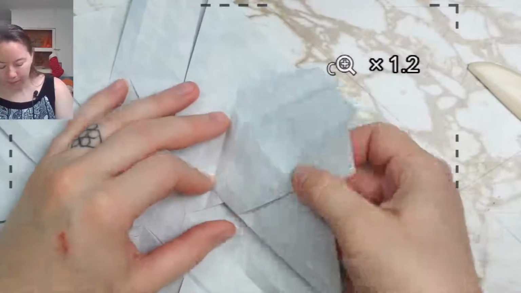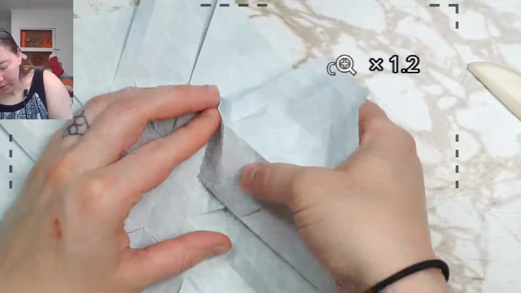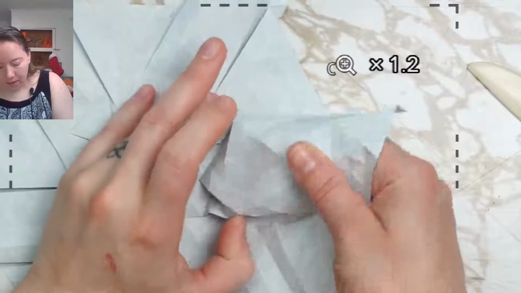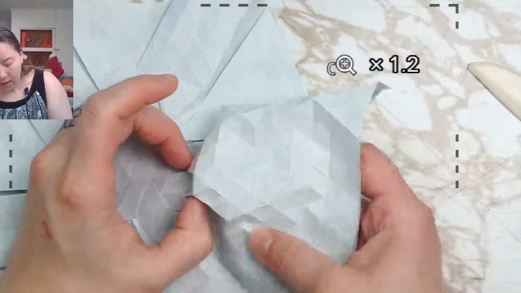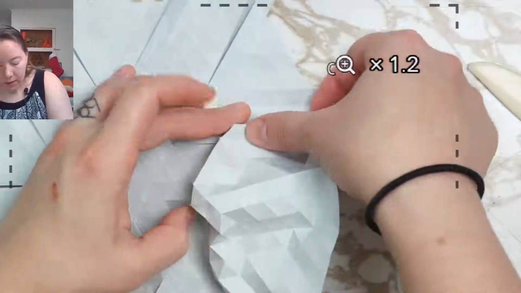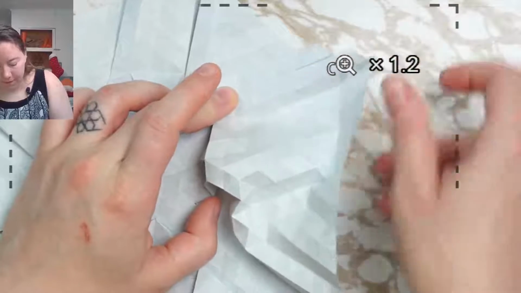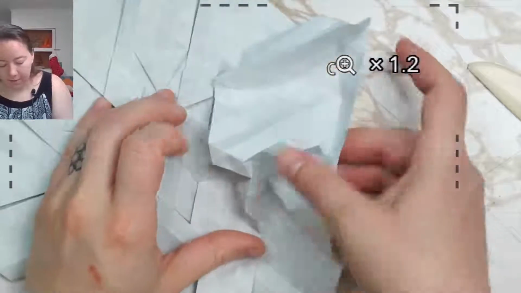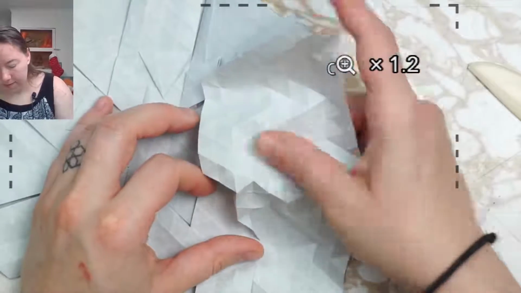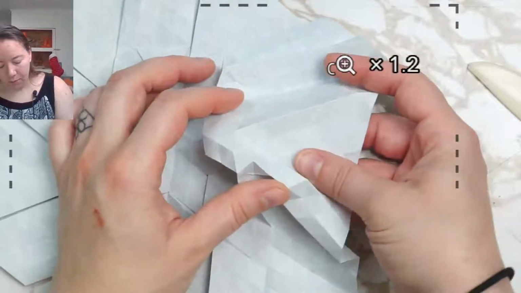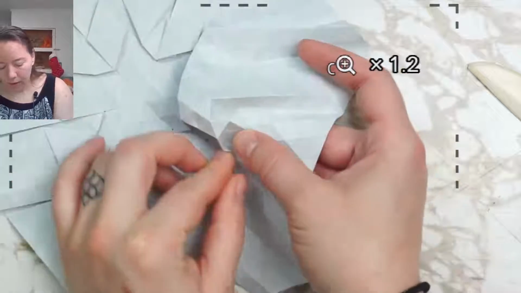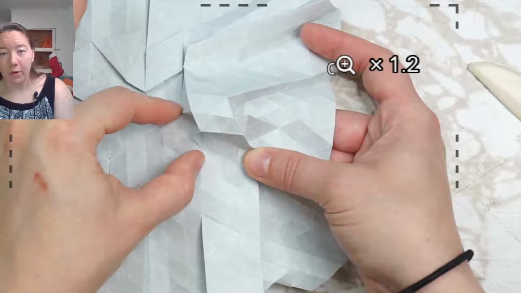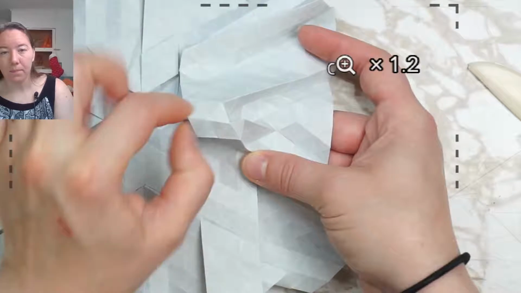So I'm working my way around, setting up my new hybrid hexagon twists. And once again, we're finding the center from the two mountain folds coming from closed triangles on the other side.